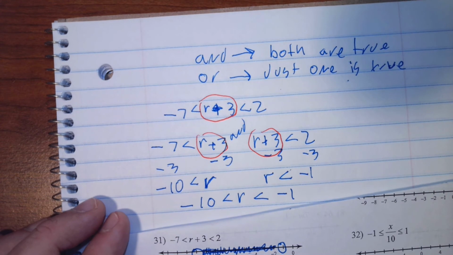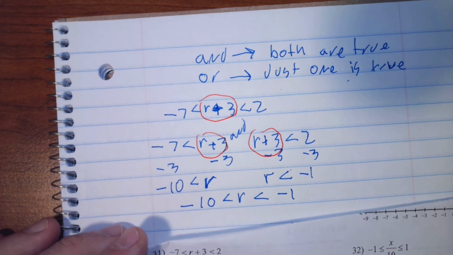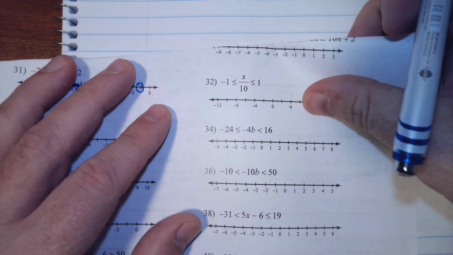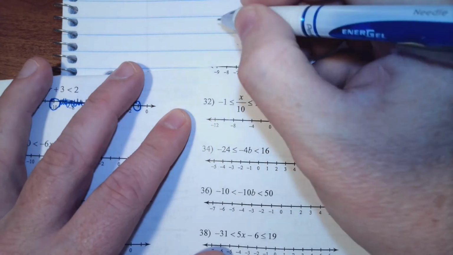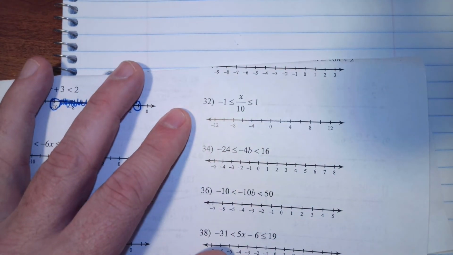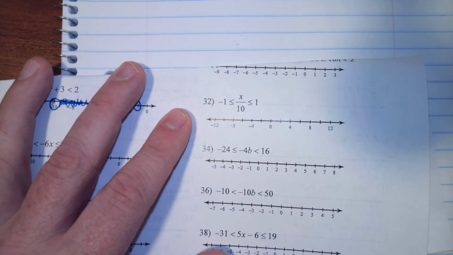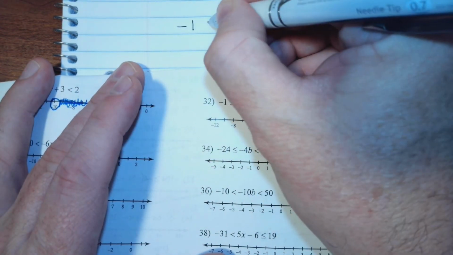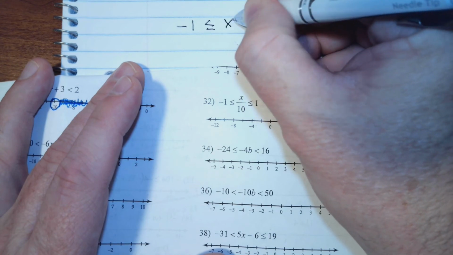Okay, let's go ahead and do another one, but I'm going to do this one slightly different. Let's do 32. Getting tired of that color. So negative 1 ≤ x over 10 ≤ 1.